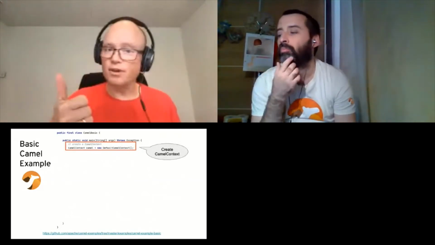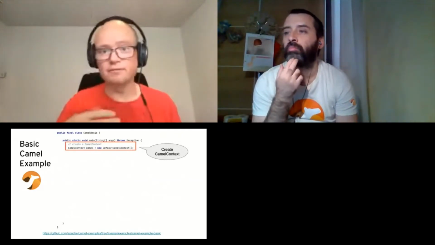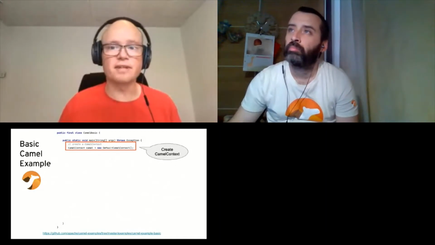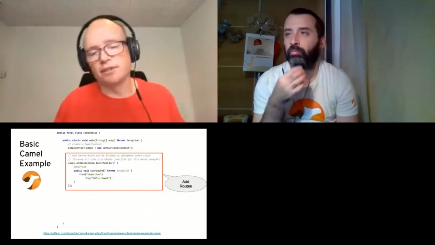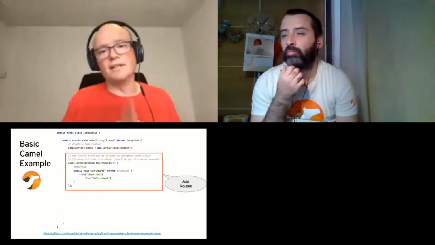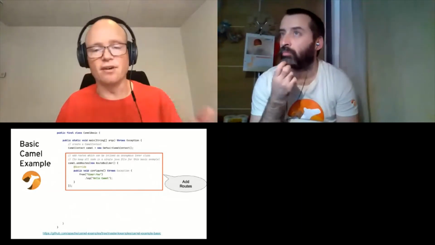And let's just go and look at that in code. A very basic example is to use a public static void main class. Then what we're going to do is create a Camel context using the constructor with the new DefaultCamelContext. Then you can add routes to it. And to keep this on a single slide, we just use an inline RouteBuilder class, where you can see we just say from a timer and a log.